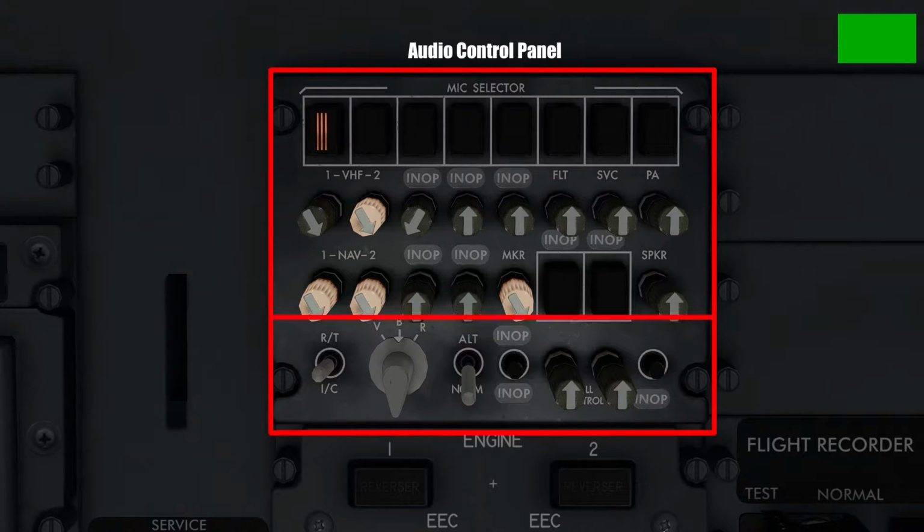Coming down here, none of these switches are simulated in the aircraft. However, as mentioned before, I'll just go through some of them to give you guys a brief idea. Starting off with this switch, it is simply a push-to-talk switch. Push the switch up to talk over a radio to an external radio station, and push the switch down to talk over the intercom to an external radio station.